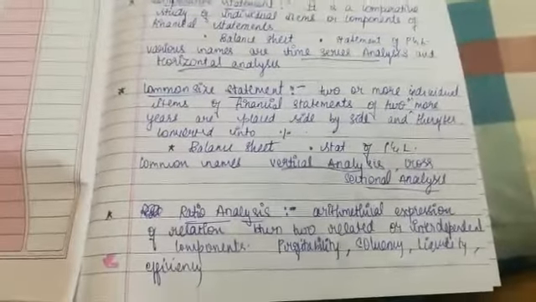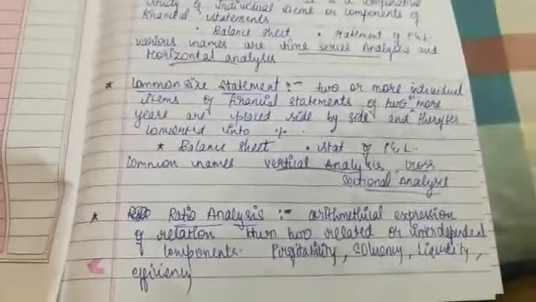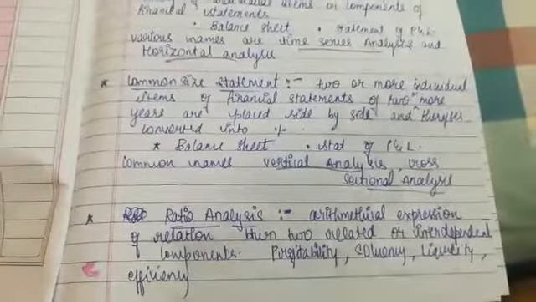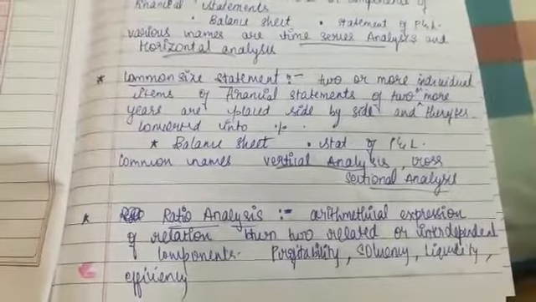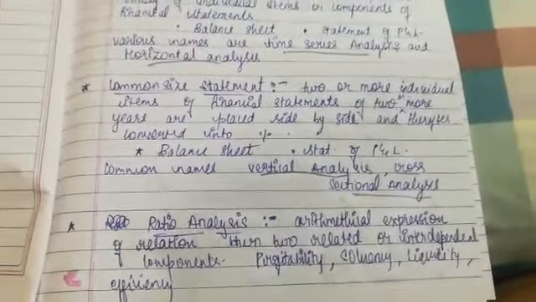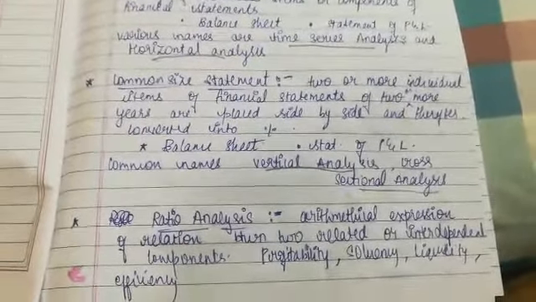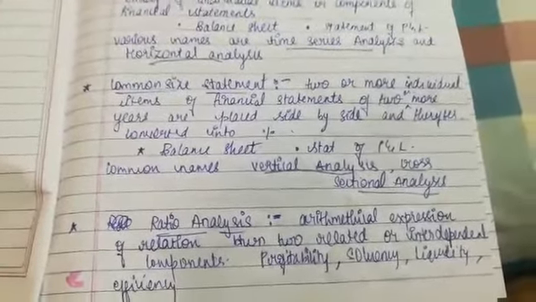So the next is ratio analysis. In ratio analysis, you will get a 4 mark question, and the meaning is the arithmetical expression of relation between two related or interdependent components: profitability, solvency, liquidity, efficiency.